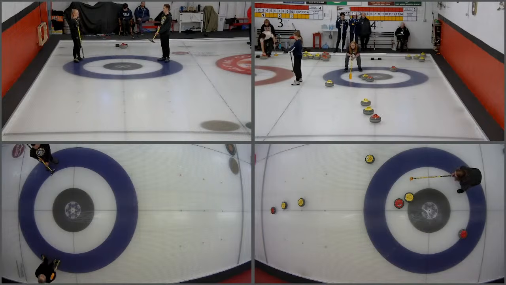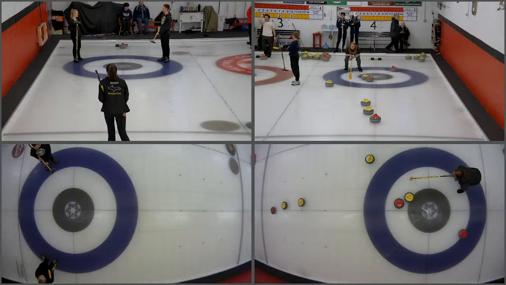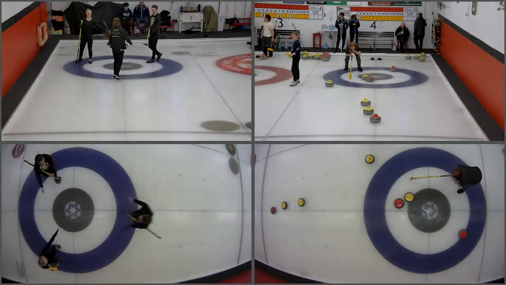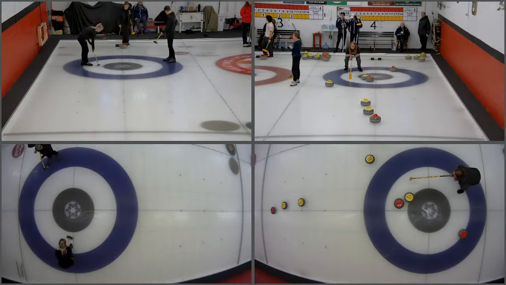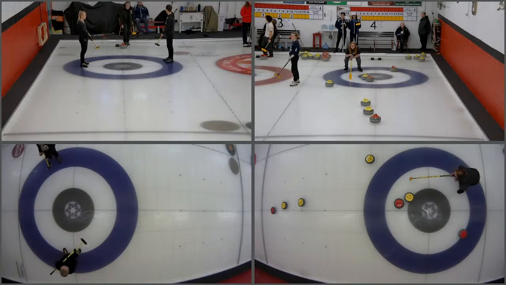Looks like she's going to play the pick. I'm sure she would love the opportunity to stick the shooter too in lie 3, but mission number 1 here. We got to get that yellow out of there. This is the hammerstone.